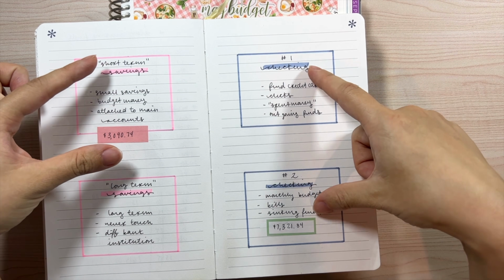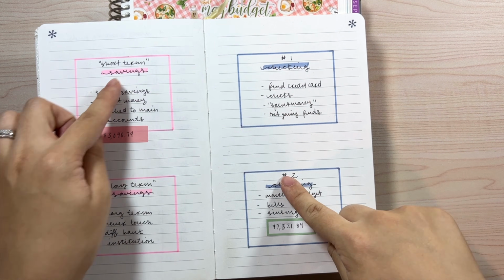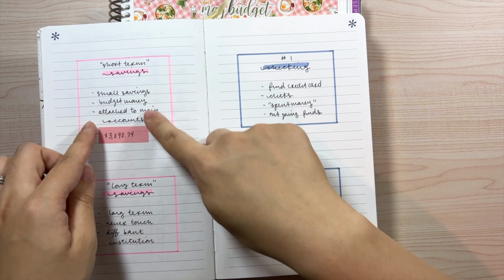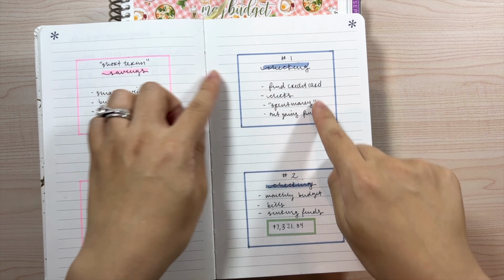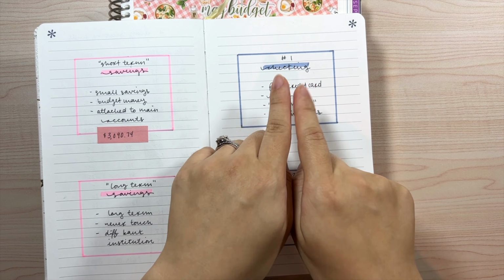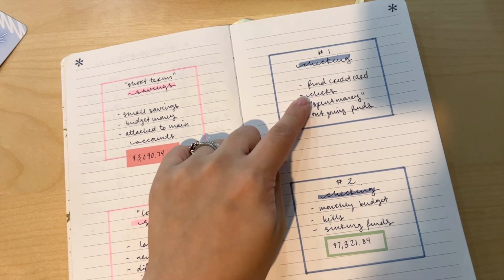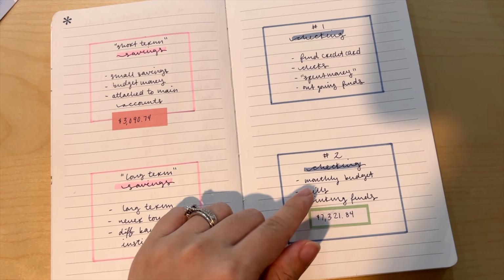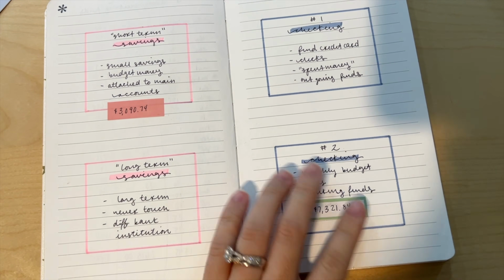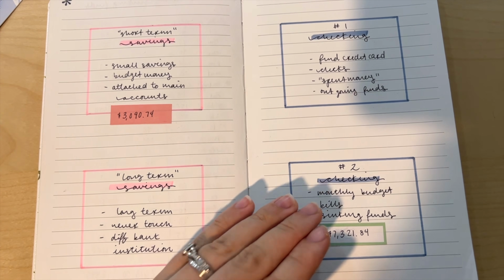Because since these two checkings and savings are all in one institution, I don't have anything else hooked up to any of these other accounts. The only one that is hooked to outside sources is this very first checking account. Sorry, that's a lie. The only other one that I have hooked up to outside sources is this second checking account, because this second checking account I actually have hooked up to all the bills that are not hooked up to the credit card.